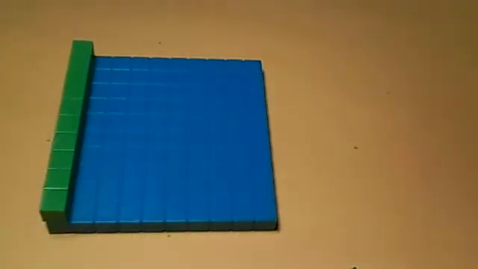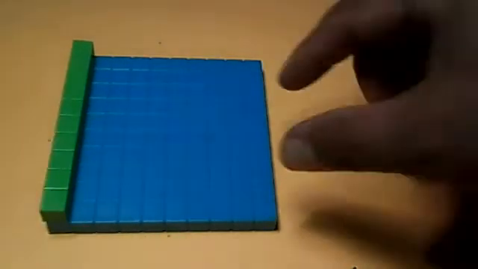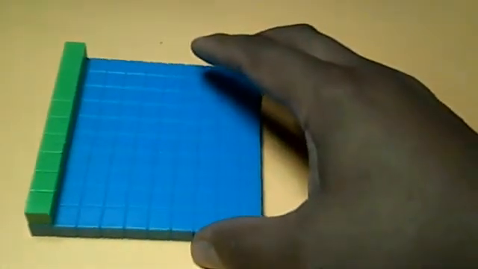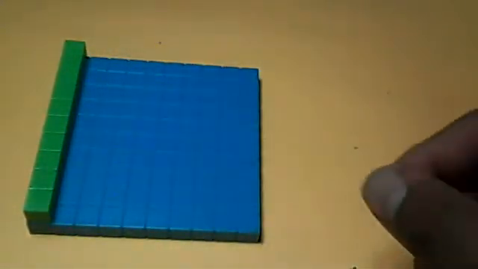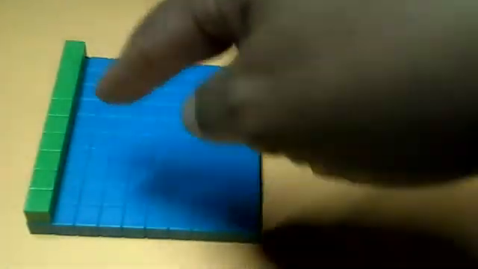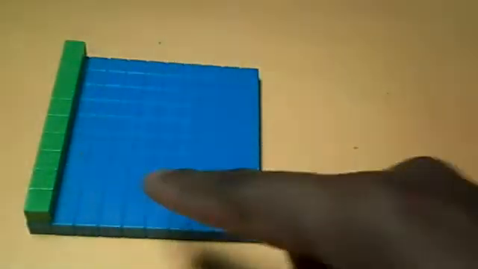Okay, so let's review. Vamos a revisar. We know that this is a flat, este es un plano y este es a long y este es un largo. Sabemos que un largo es parte de un plano. A long is part of a flat. Okay, so hundredths is basically the cubes that it takes to make a long. Okay, las centésimas son los cubitos pequeños que se usan para hacer el largo.